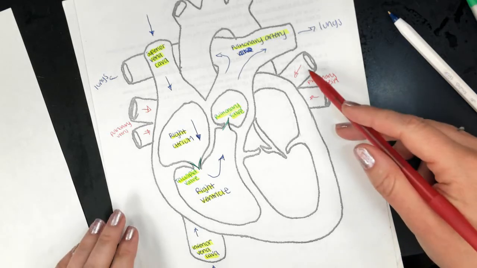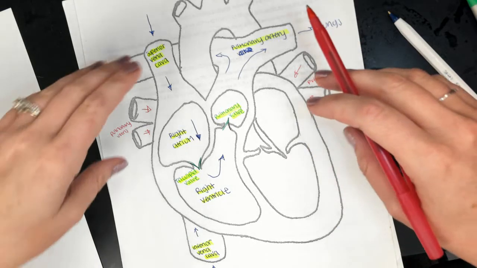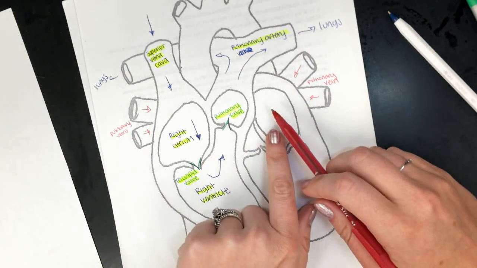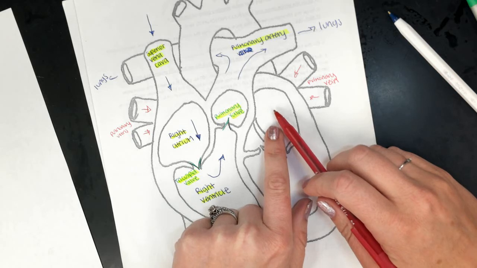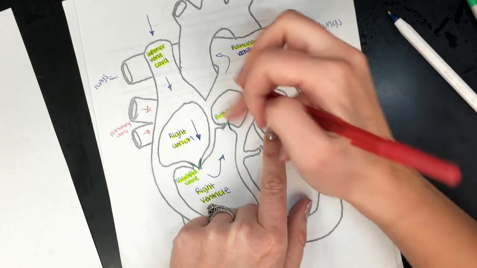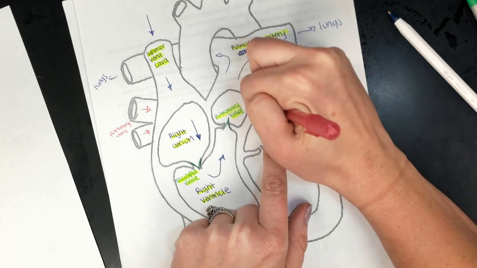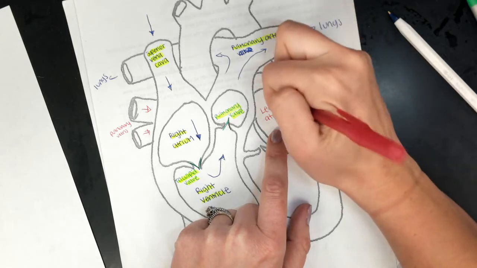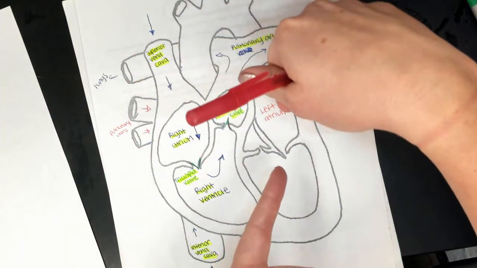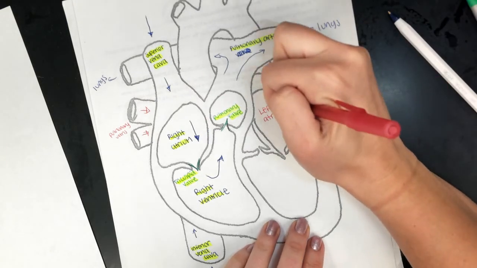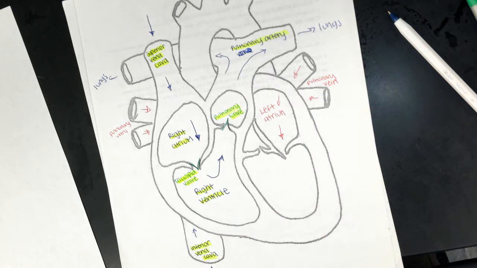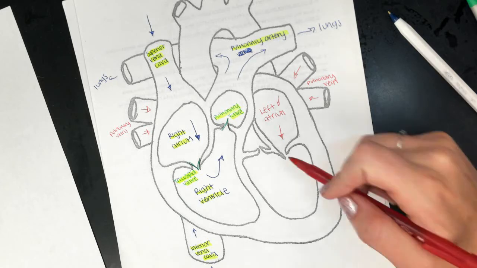Okay, so the place where we always start is, once it goes into the heart through a vein, we're going to end up in an atrium. It always starts with the atrium. So this is the place where we receive blood. So this must be the left atrium. Okay, so the blood came from back behind, it went into this chamber. Once we go to the atrium, we need to make our way to our ventricle.